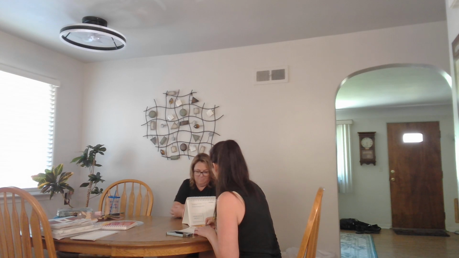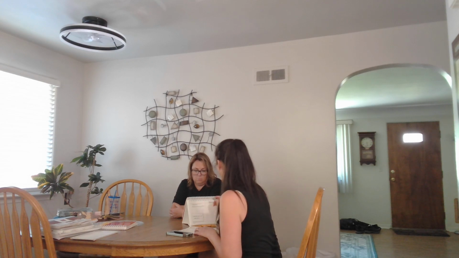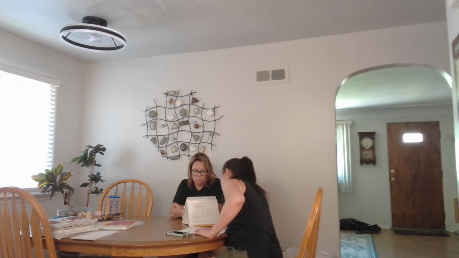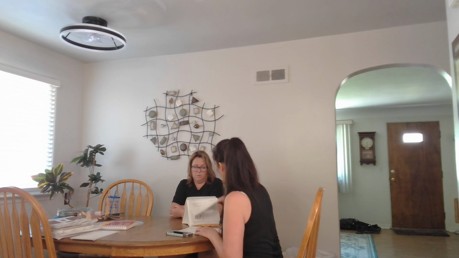This expanded notation is 5,316. Okay. What number is represented by this expanded form? 5,000. 47.